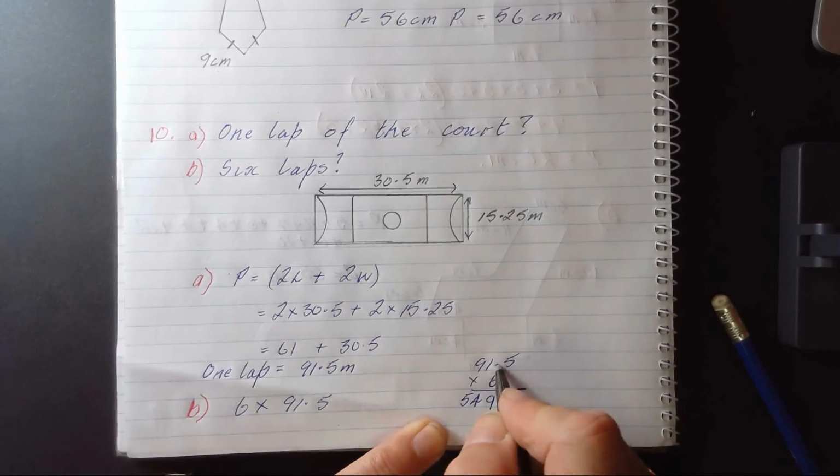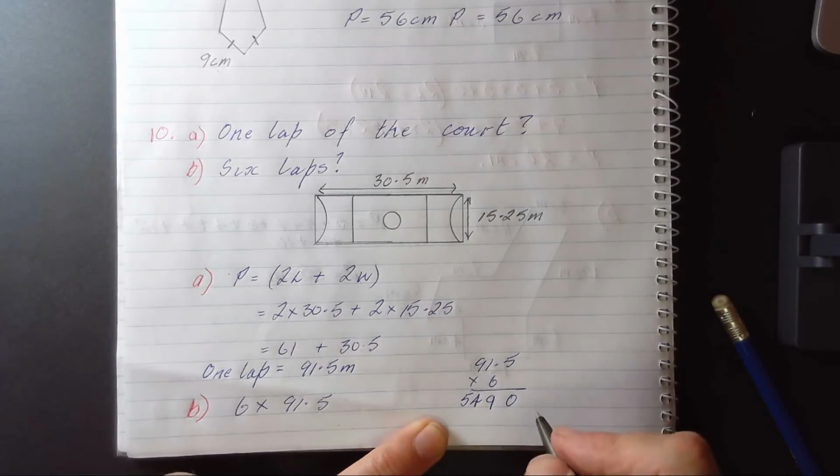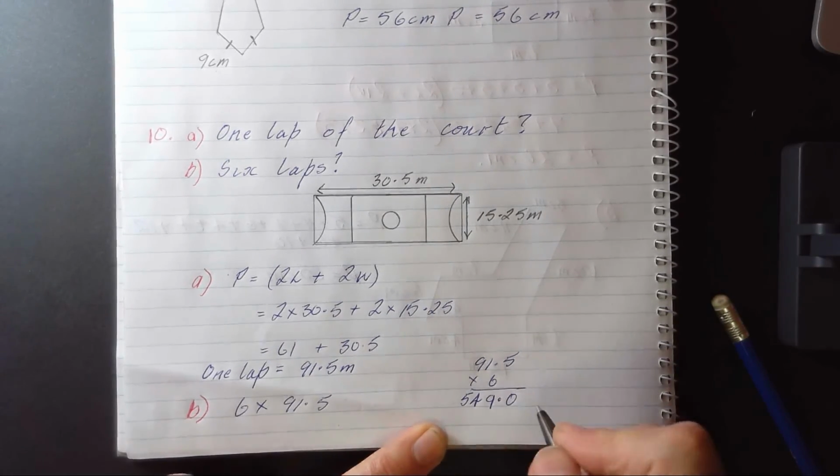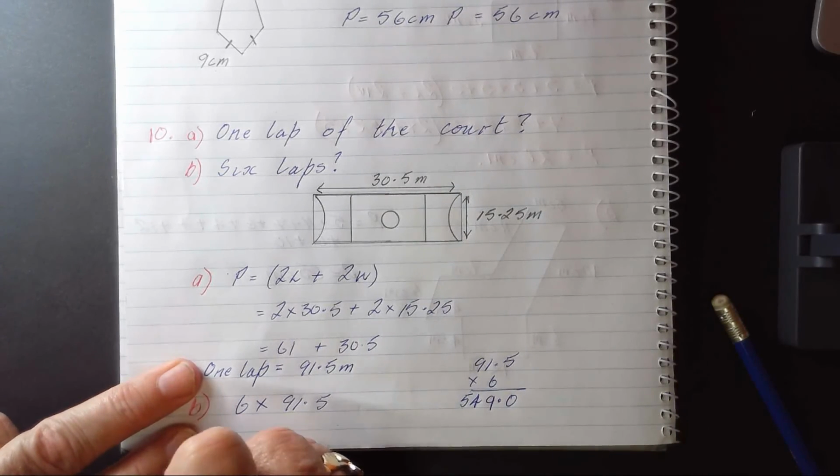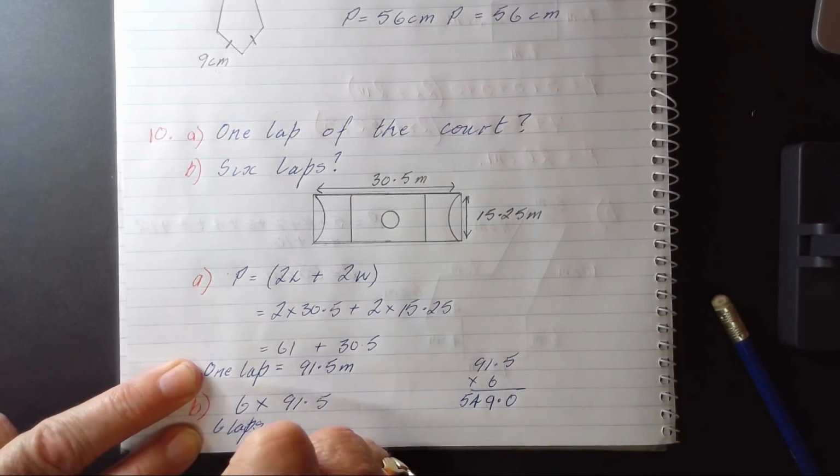And there's 1 decimal place in the question, so there's 1 decimal place in the answer. So 6 laps equals 549 metres.